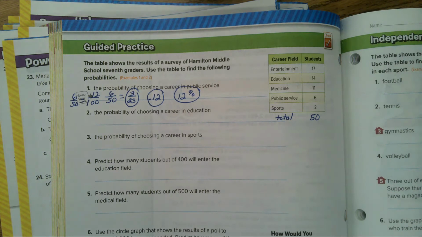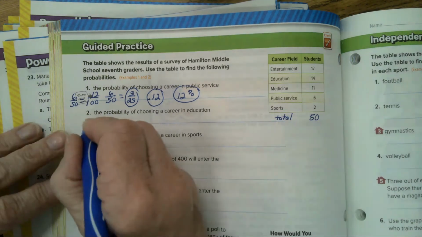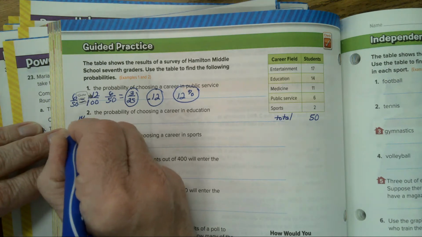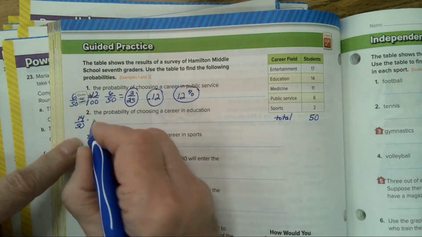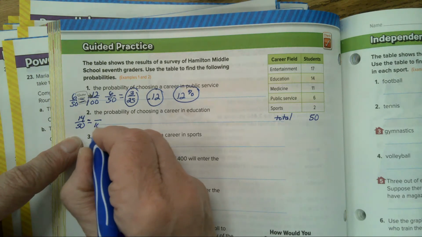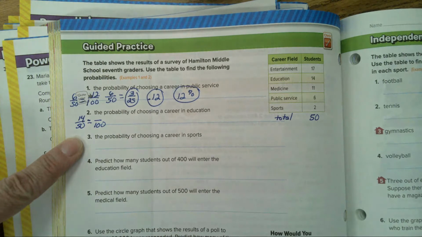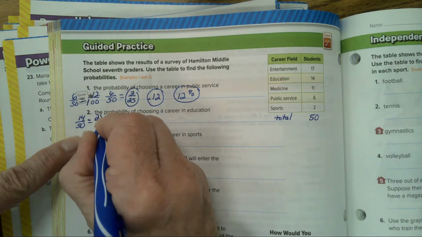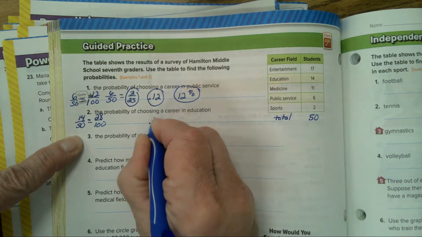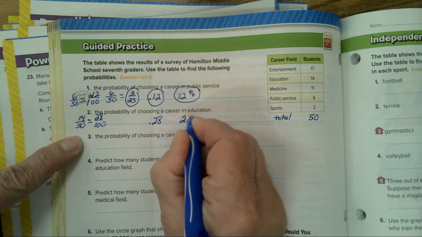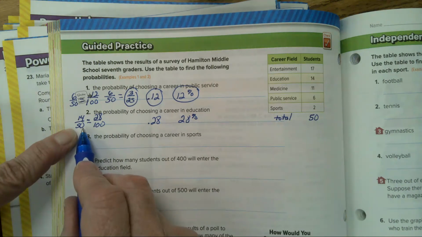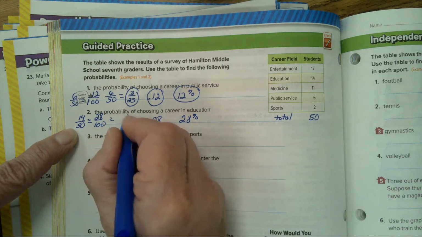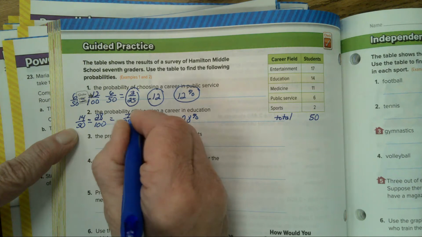The probability of choosing a career in education, 14 over 50. When I simplify that, I'm also going to get it over 100. What does 14 over 50 equal? 28 over 100. So that'll be 0.28 and 28%. What's my simplified fraction going to be? 7 over what? 7 over 25. Do you see how to get all three answers?